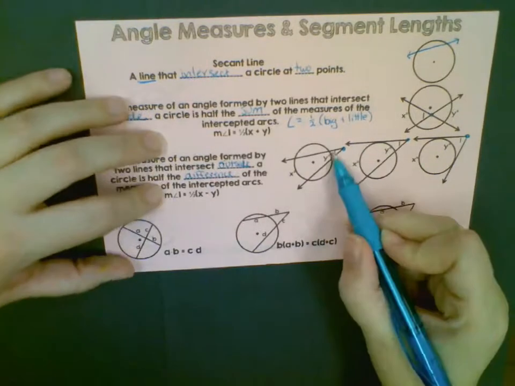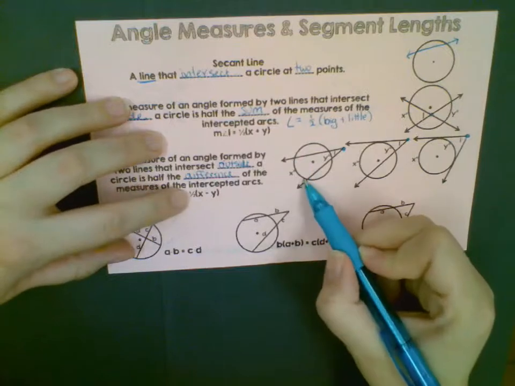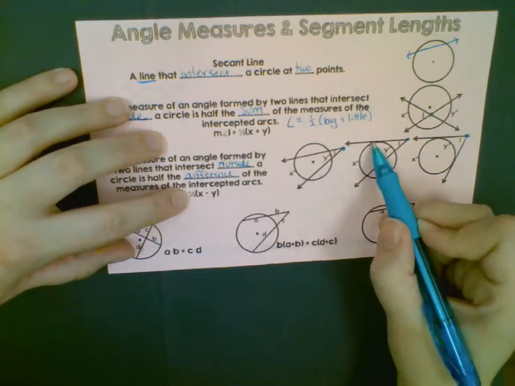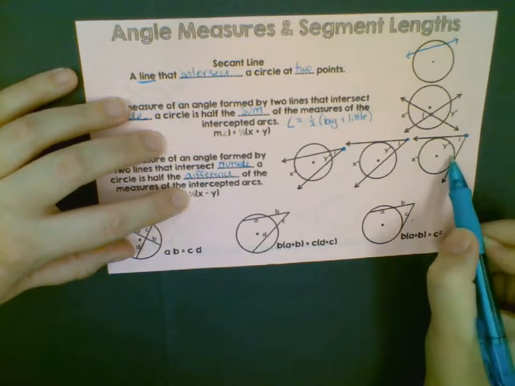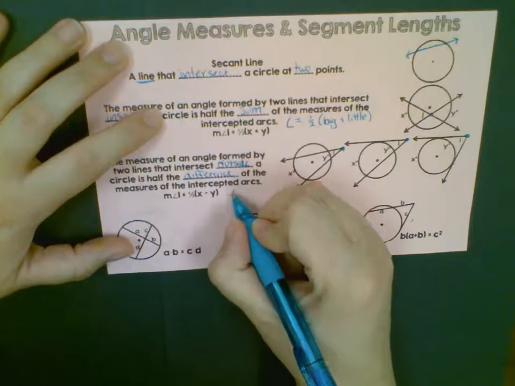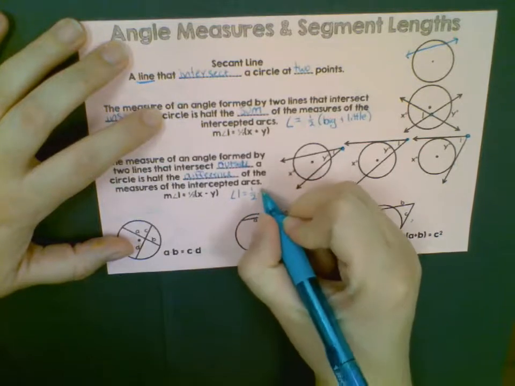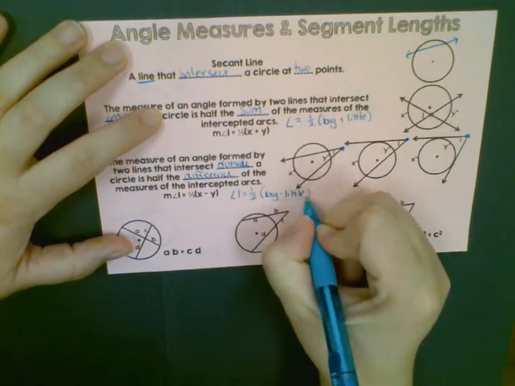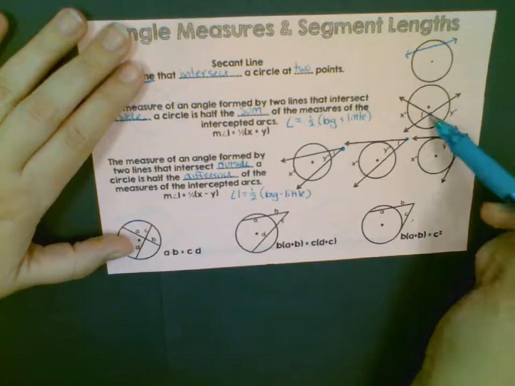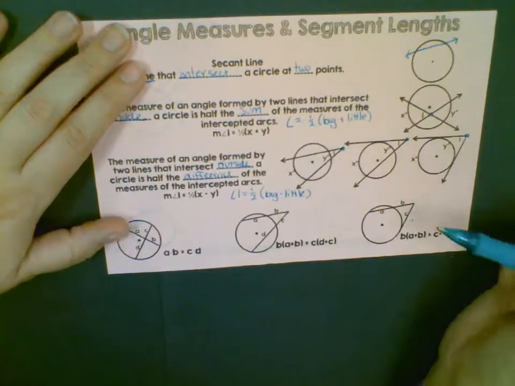So the measure of this angle 1 is half of the bigger arc minus the little arc. And the one on the outside is always the bigger one. So angle 1 equals half of big minus little. Here you just have to remember, if it's inside, it's going to be plus. If it's outside, it's going to be subtraction.